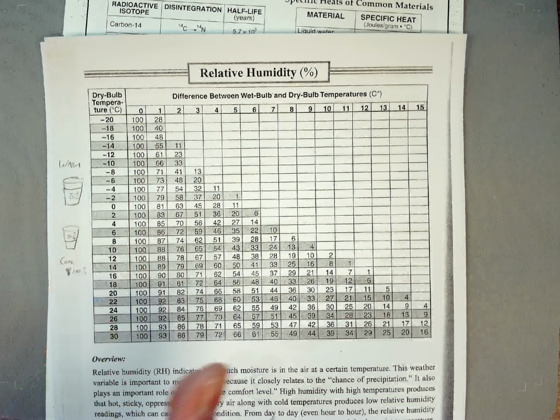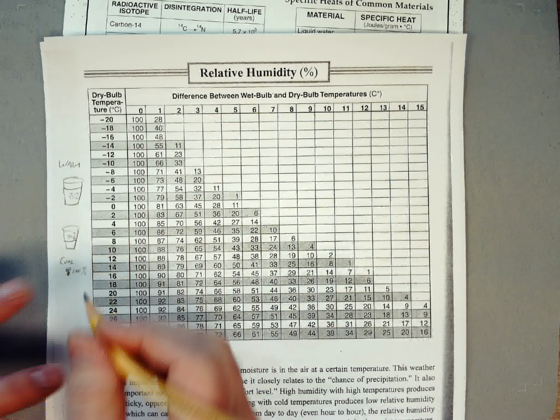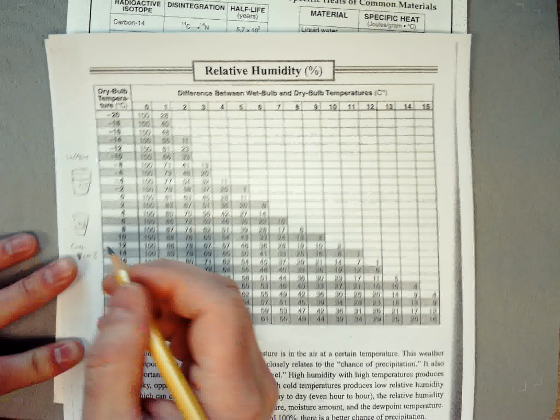Okay? So to figure out how full is the air, use this chart. Same exact setup, you're going to get the numbers the exact same way.